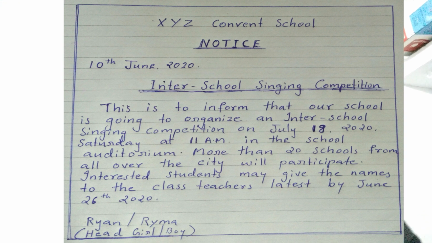Now next you see I have given the heading inter-school singing competition. I have underlined it because this notice and this topic should be projected clearly. So either you can put it in bold letters or capital letters, or you can underline.